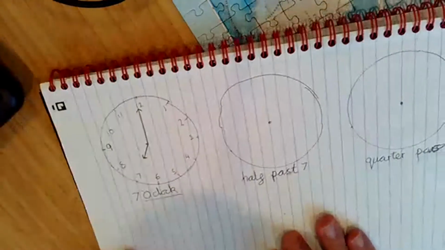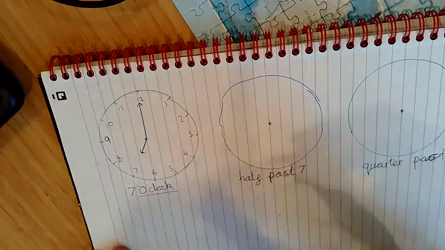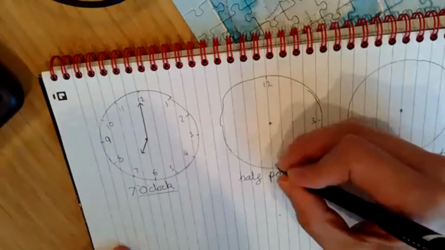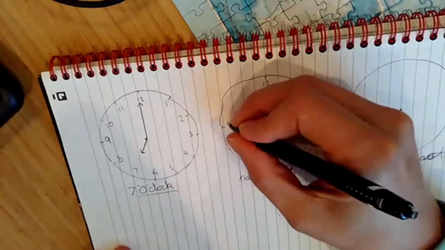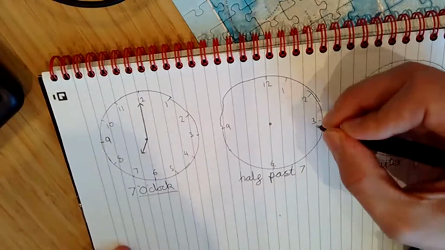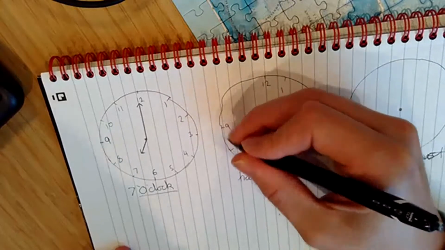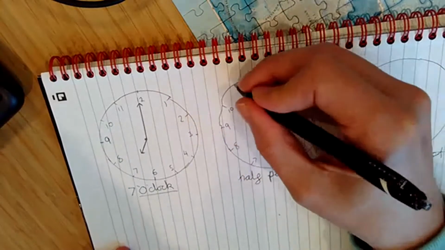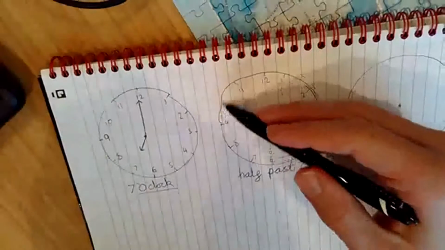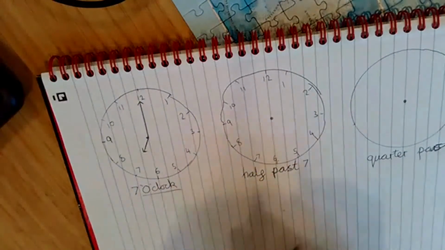Here I need to now draw 7:30. But look, I've only got the circle. But look how quick this is. I do 12, 3, 6, 9. Then I can plug in the rest: 1, 2, 3, 4, 5, 6, 7, 8, 9, 10, 11. It's a bit messy there when I did it. That's okay. We've got to make the best out of these situations.